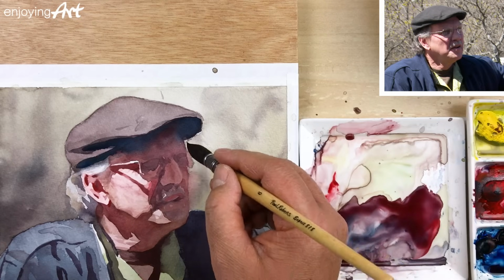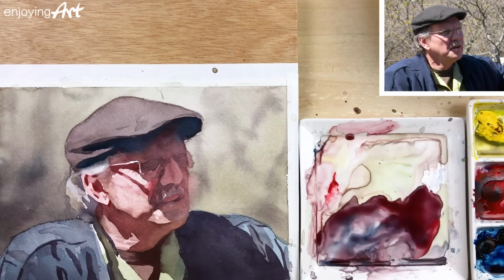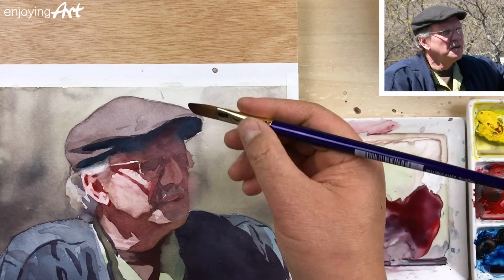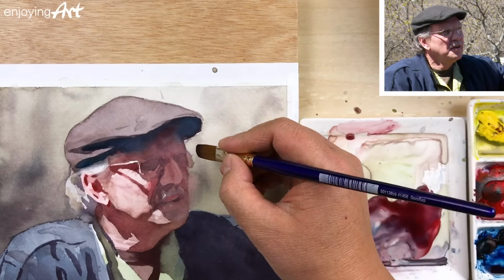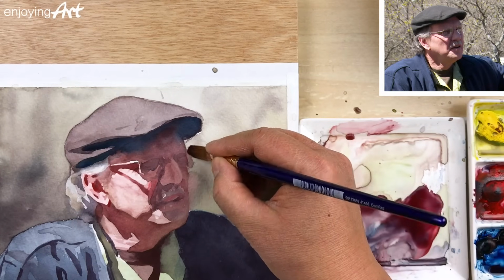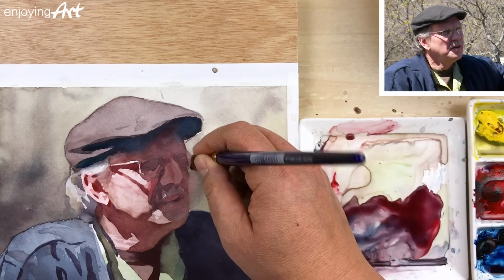Okay, now I come to this side. I'm going to do a little adjustment. So I'm going to change the brush for the first time. I'm going to use this flat brush. I'm going to come here and soften a little bit of this.